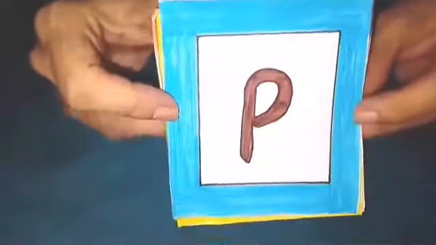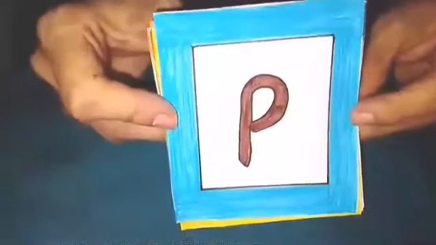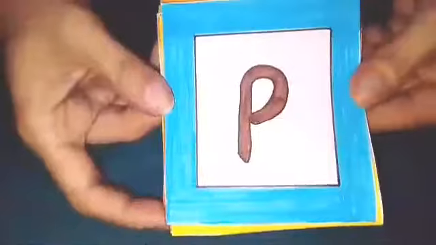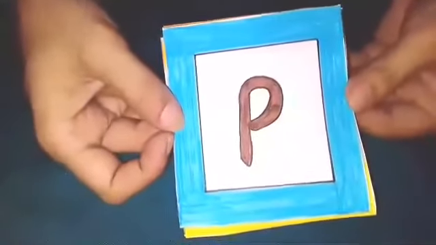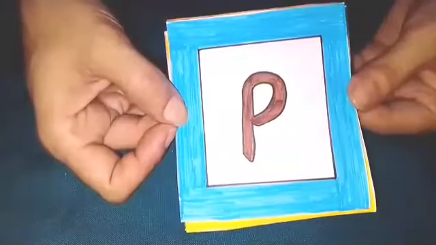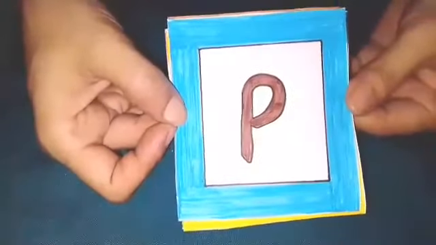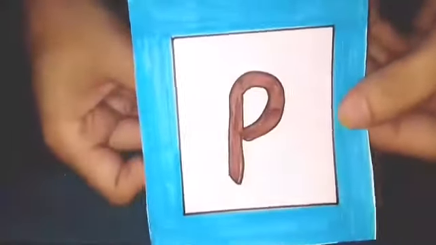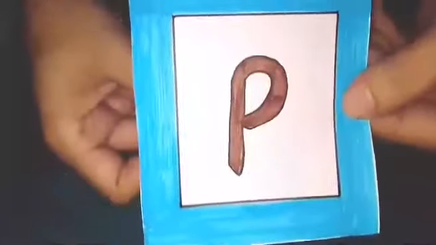The next letter is letter P. Try to recognize this letter and try to practice its sound. P says P. The sound of P is P. P says pencil. P says pen. P says pink. Try to remember its sound and recognize this letter.